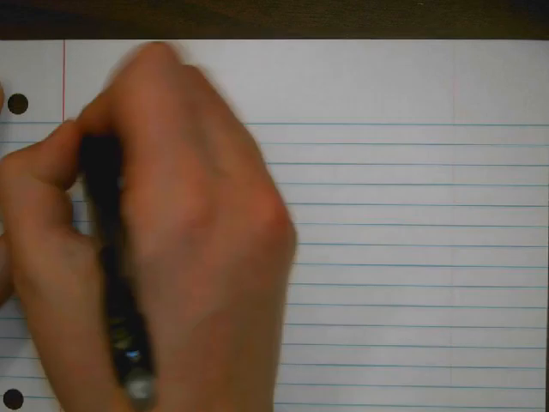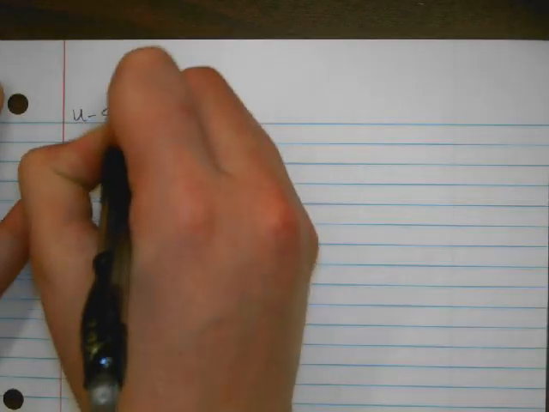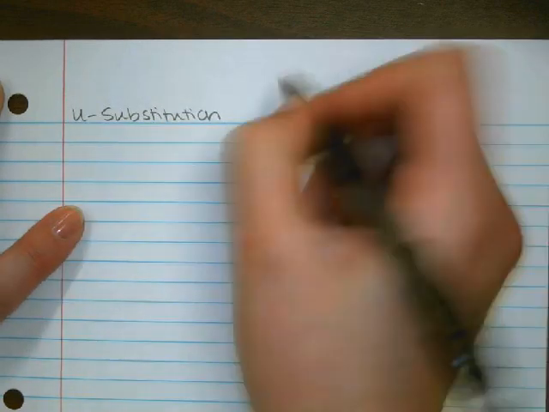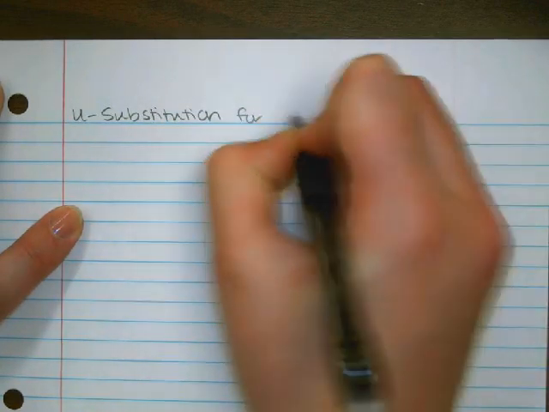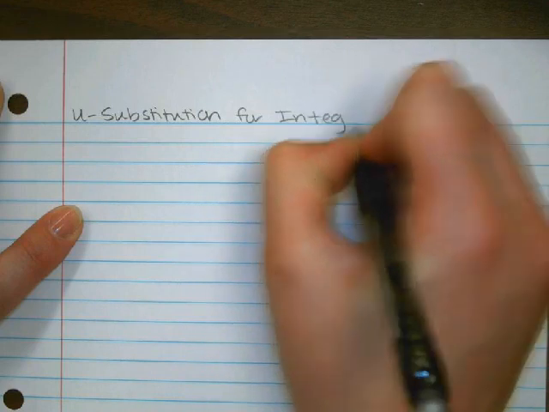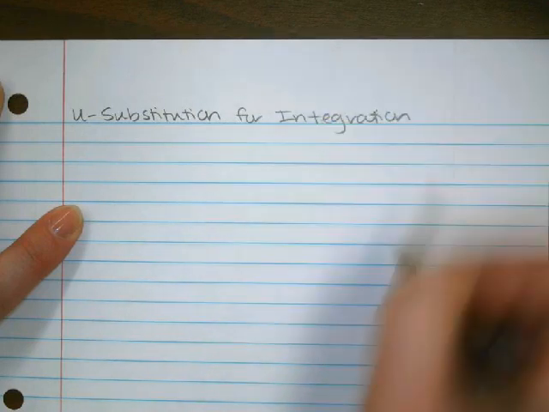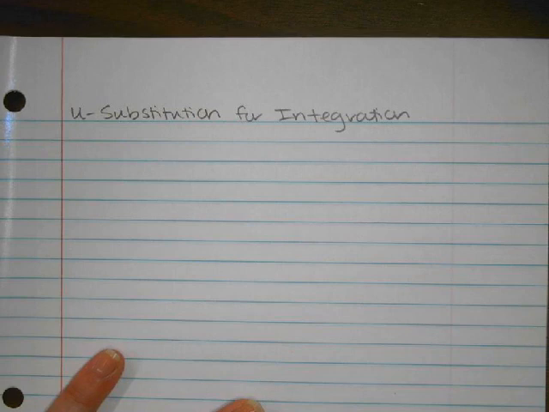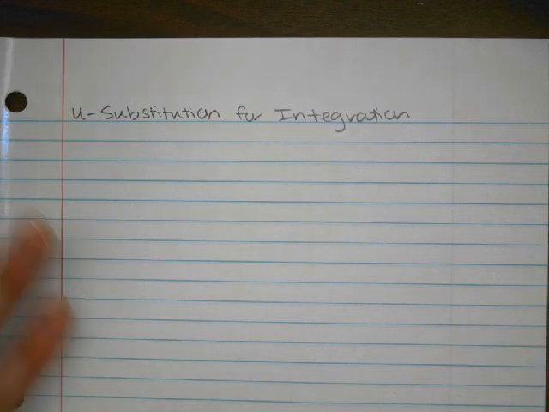And the main tool that we use to integrate things from here through the rest of the year is called substitution. Substitution is used anytime you had a chain rule in the original problem. And that's going to be a big deal for us because if you guys recall, a lot of times when we were taking derivatives, we had the chain rule. You know, like 90% of the time there was some sort of inside function to deal with.